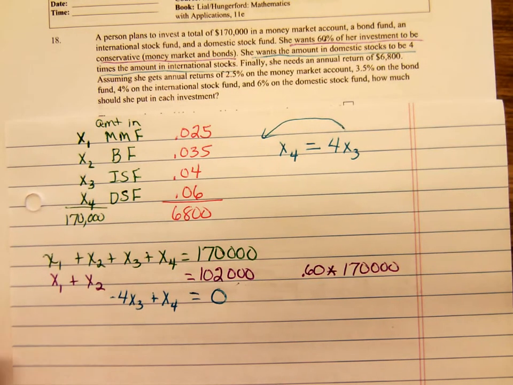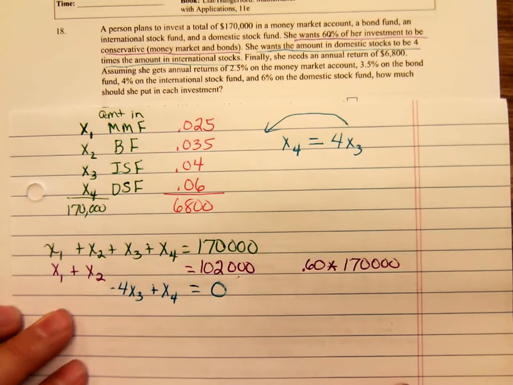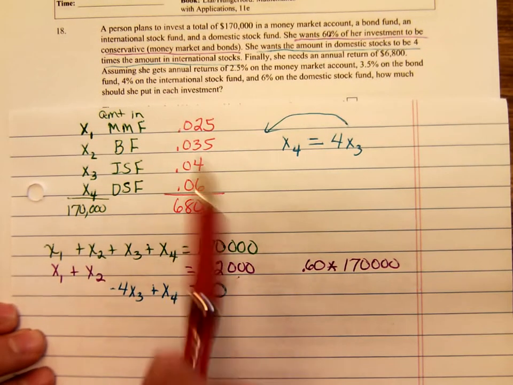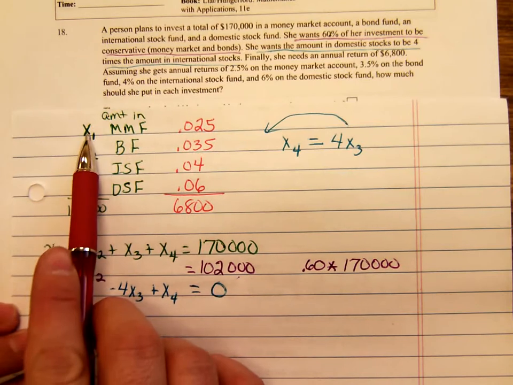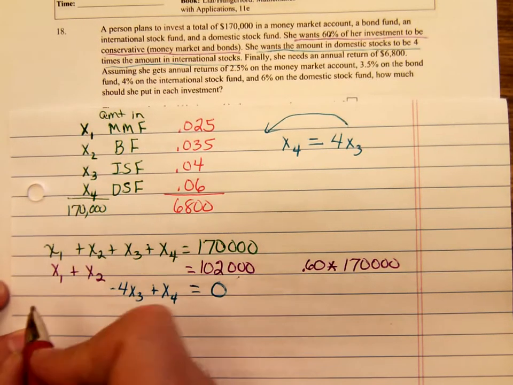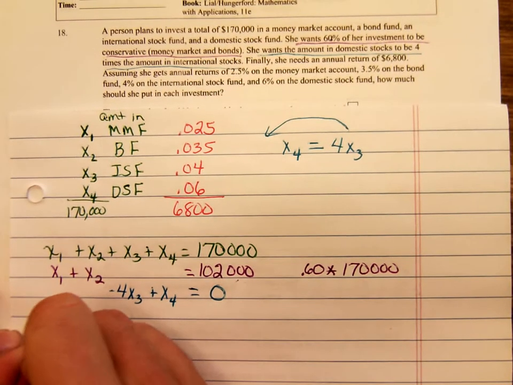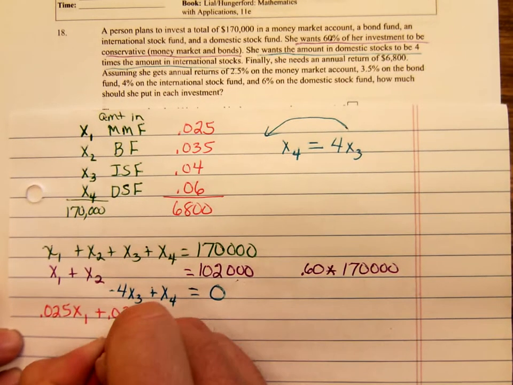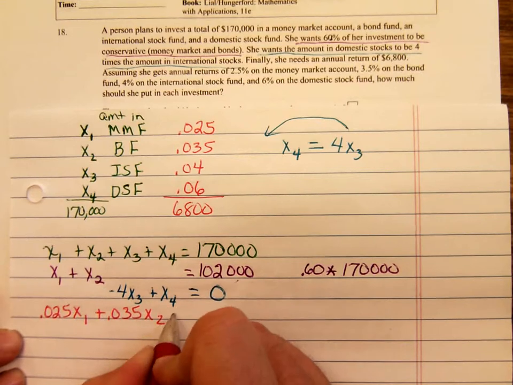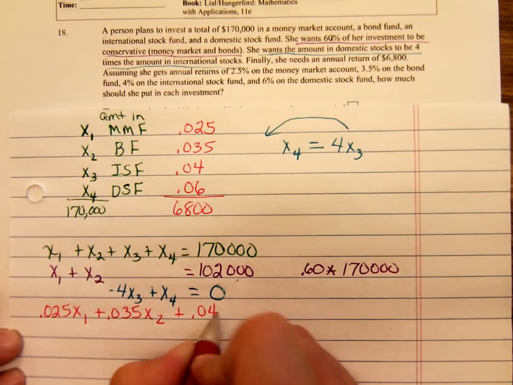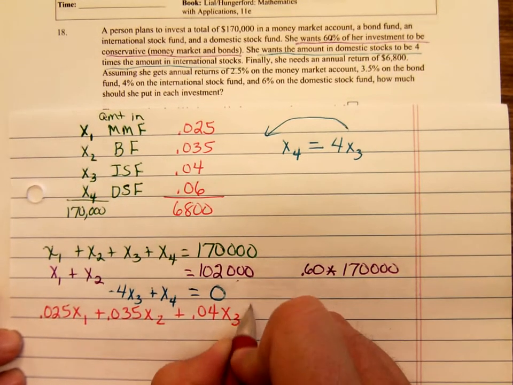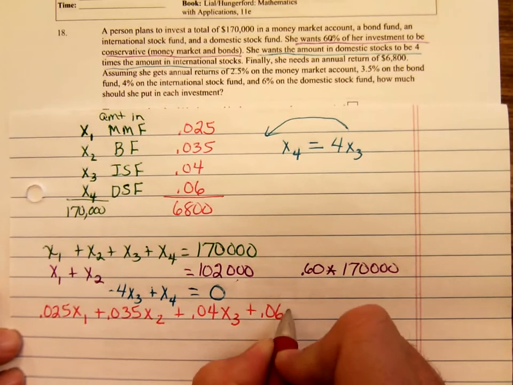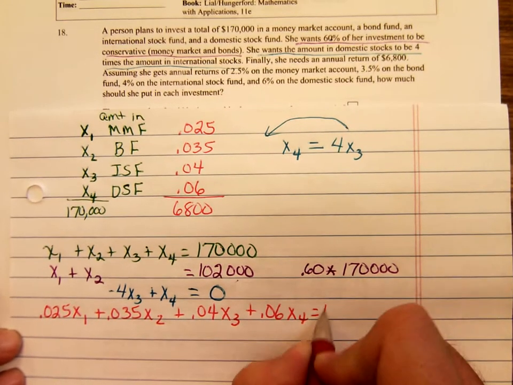So what would that equation be? Well, you take 2.5% of the money market fund. So 0.025 x1 plus 0.035 x2 plus 0.04 x3 plus 0.06 x4 equals 6,800.